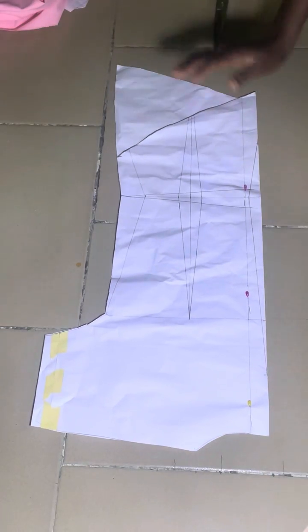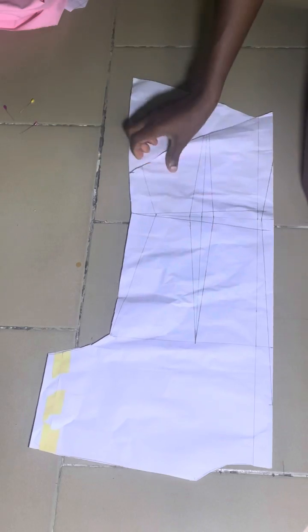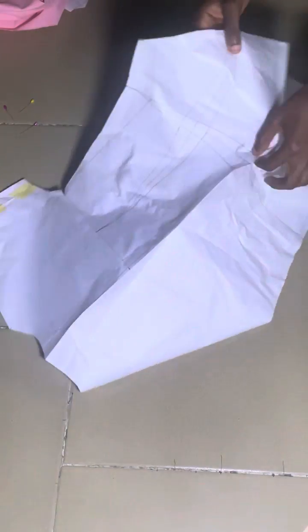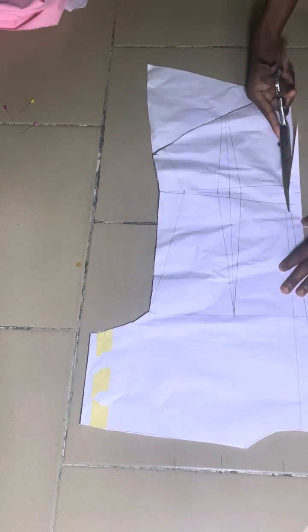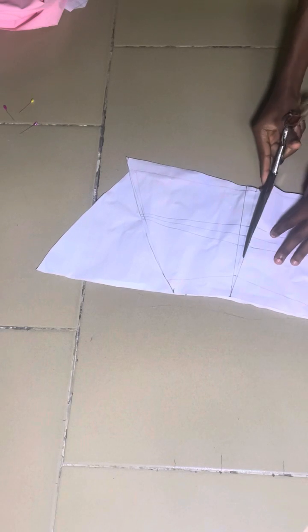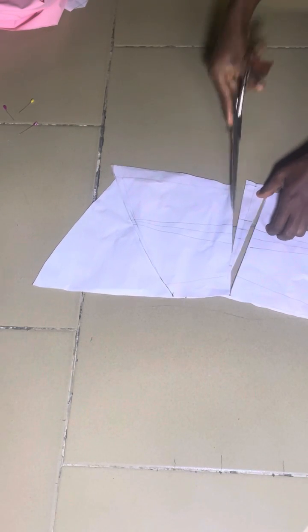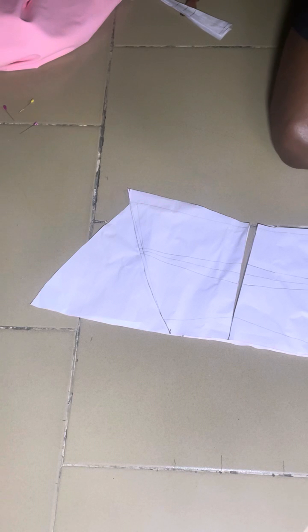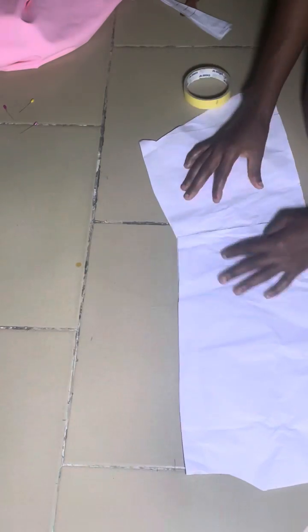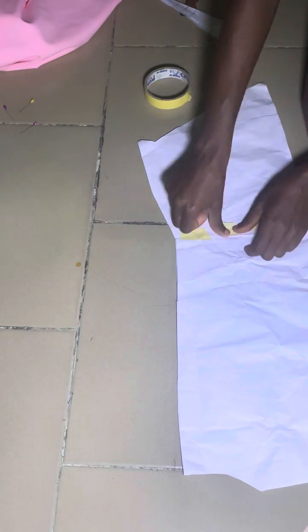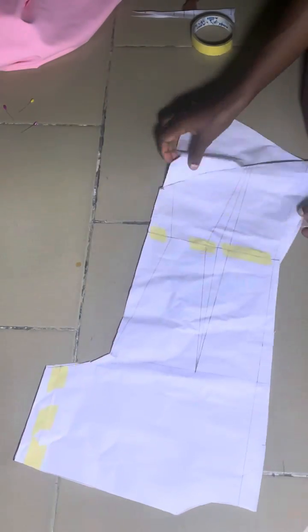So I'll go ahead and remove my pins in order to cut out my zipper bulge. I'll use my scissors and cut out the zipper bulge that I removed. So after cutting out, I'll use my masking tape and join the two open sides. I will gum it together as you can see me doing for both sides. I use my masking tape to gum it together.